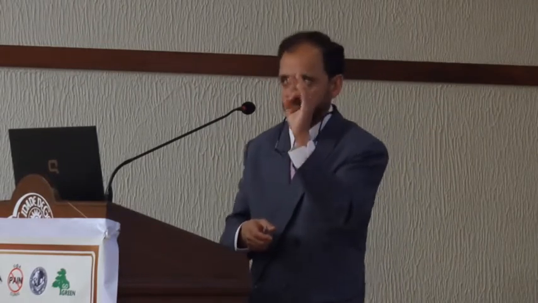Now remember, the needles that we do blocks with are blunt needles. Their bevel is so blunt that when you poke the nerve with the needle, all that you do is displace the nerve. It's not easy to get into the paraneural sheath.